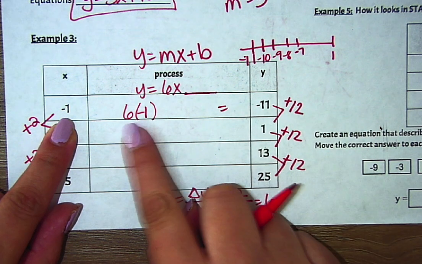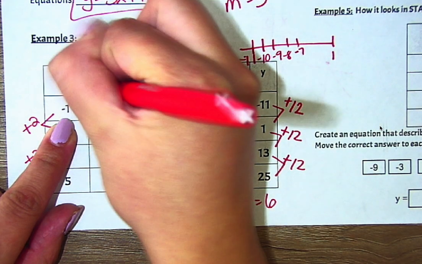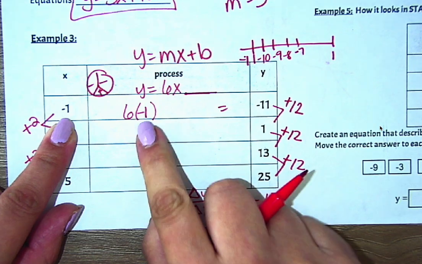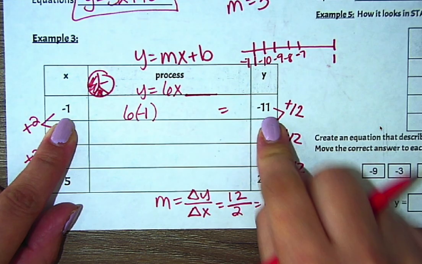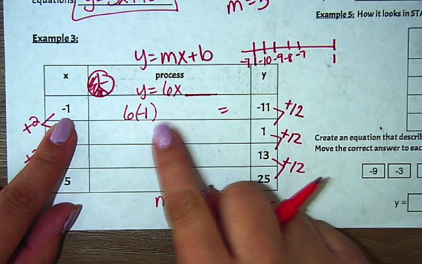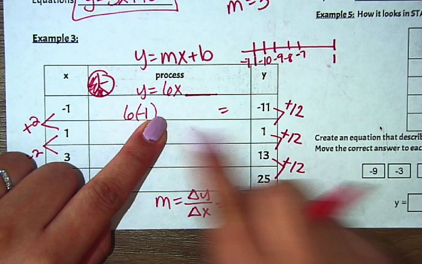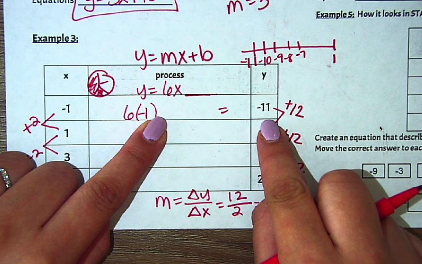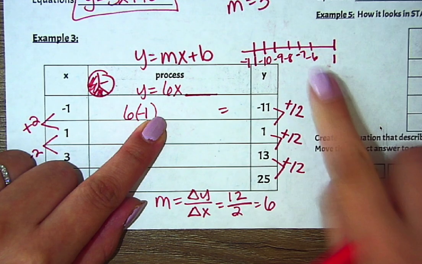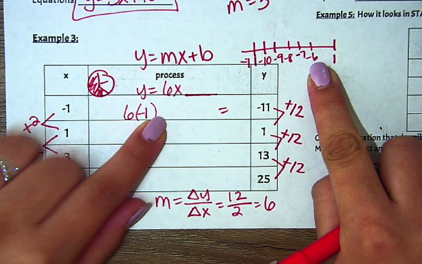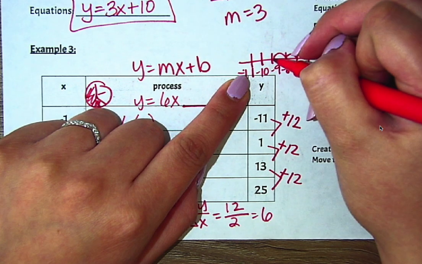So 6 times -1. This part you have to remember, sleepy guy or madman. We have a negative and a positive. My answer is going to be negative, right? So I got that right. But if 6 times -1 is -6, how many more do I need to get to -11? Okay, so let's do this number line right here. So I'm at -6. I need to get to -11. So let's see how many times I jump. 1, 2, 3, 4, 5.